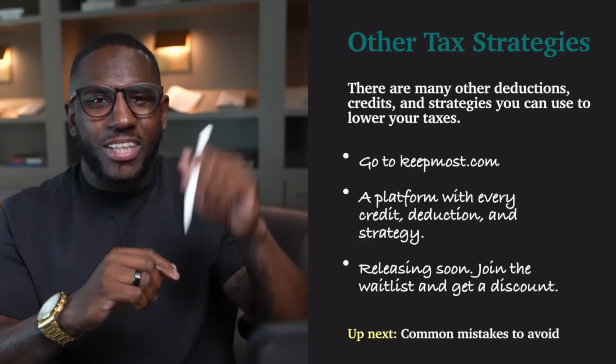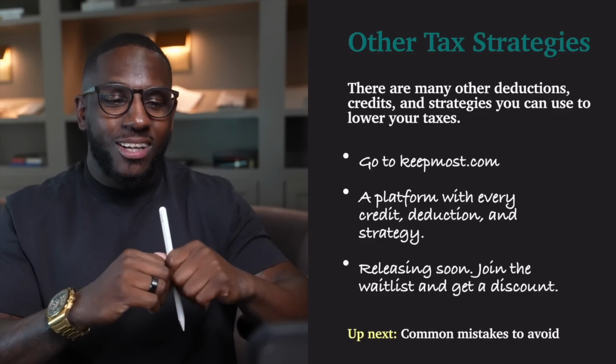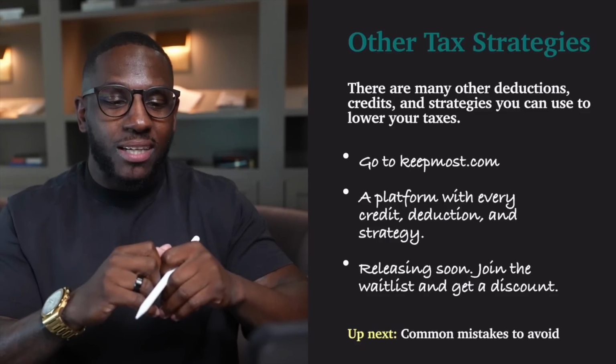All right, we have some other creative strategies though. There are many other deductions, many other credits, and strategies that you can use to lower your taxes.